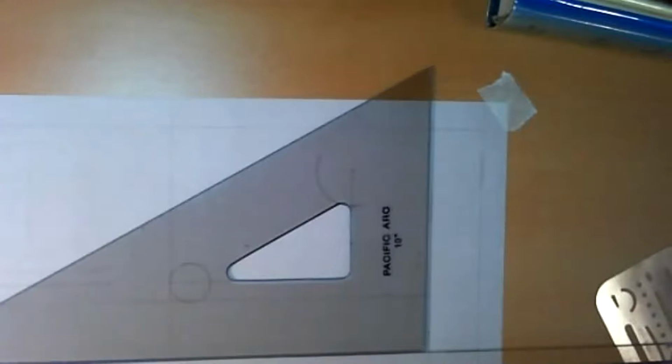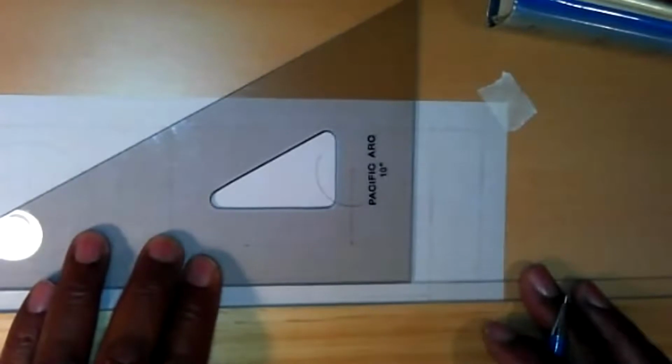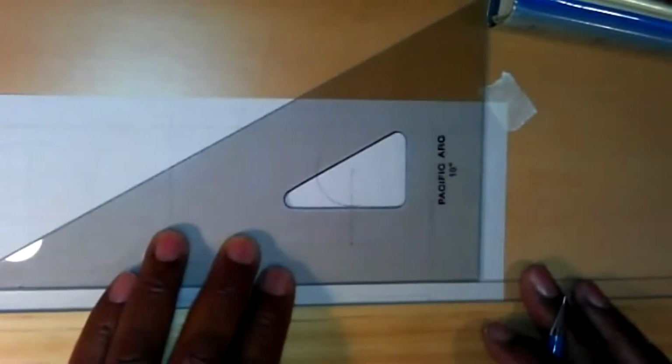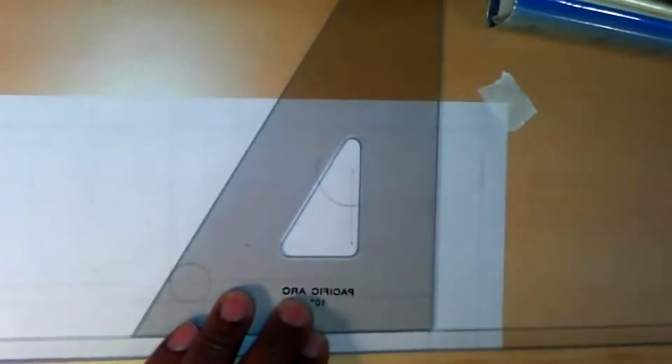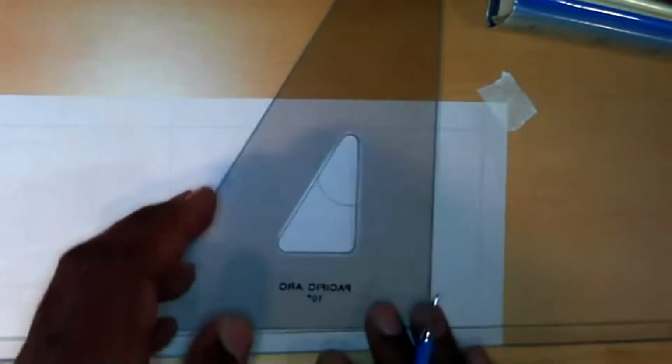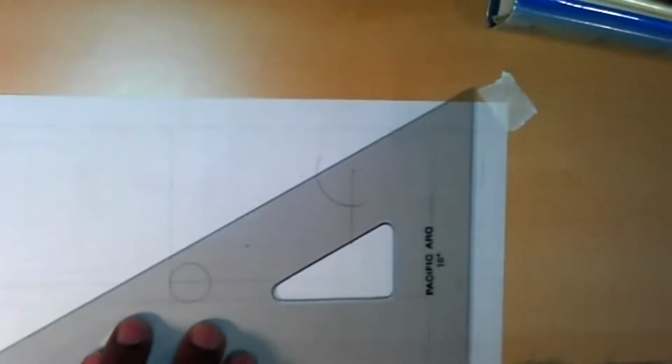If you can see, here's my T-square. If I rest this triangle in this position, then that angle there is 30 degrees. If I rest it in this position like this, then this angle there is 60 degrees. But we know that we're going to be making a 30-degree angle. So our triangle should be rested against the straight edge or the T-square in this position, for this angle there to be 30 degrees.